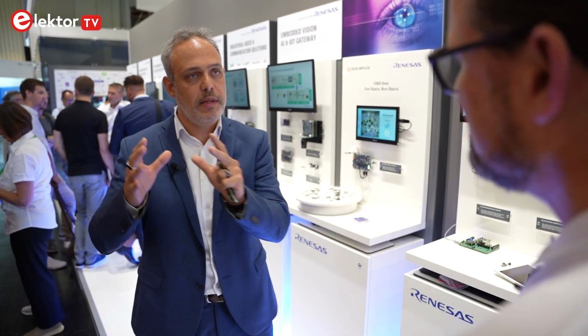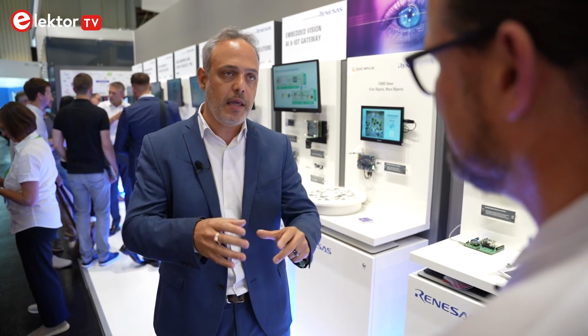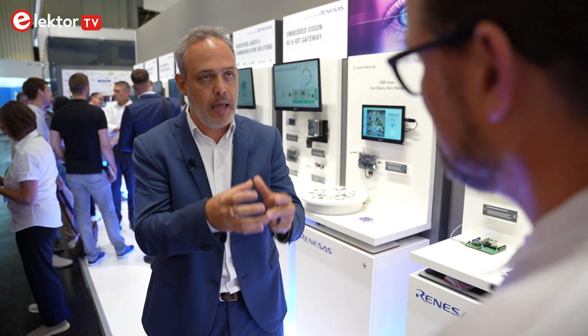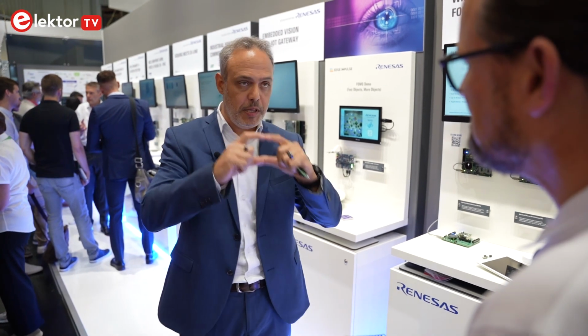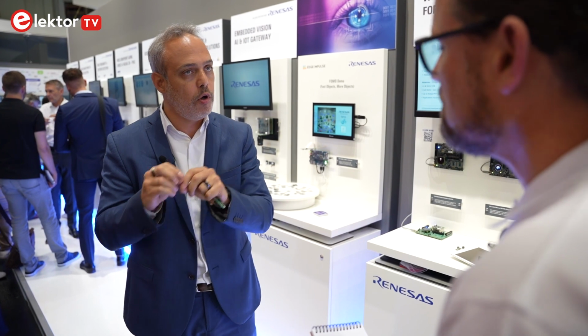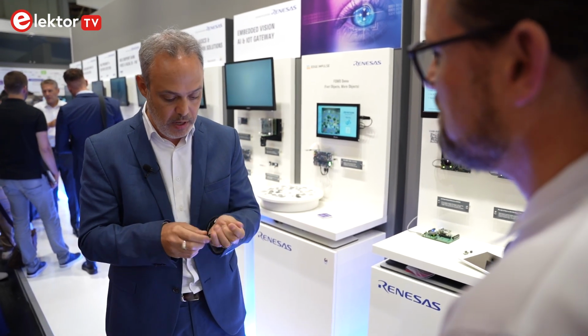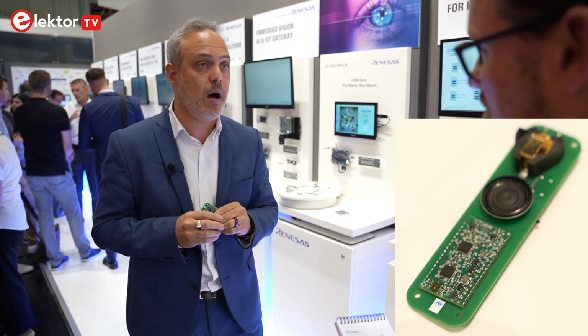Now, the market evolves, and you see now there is a new system on module trend. And the modules are taking the microcontroller, the AI accelerator, connected with connectivity, like Bluetooth, like Wi-Fi, like NB-IoT, LTE Cat-M1, and sensors. So you have small boards with the sensors, with the microcontroller or processors, and the wireless connectivity. And we are showing a great example of something that we developed with a partner.